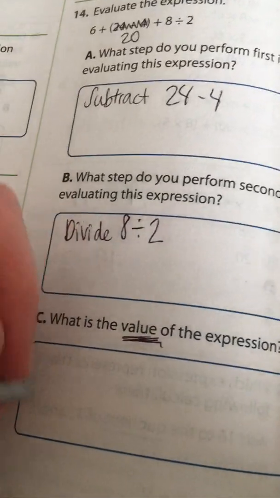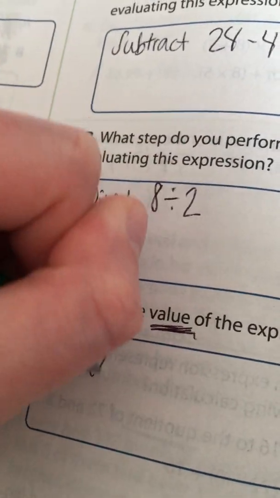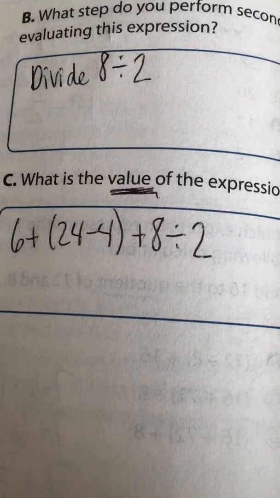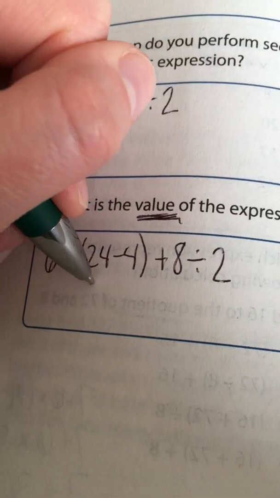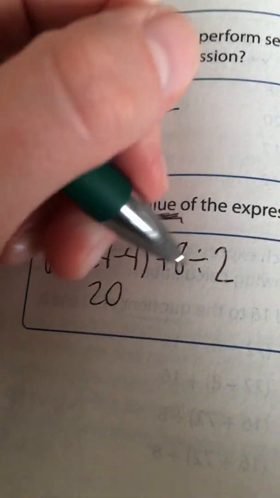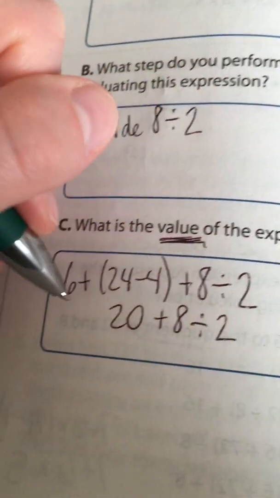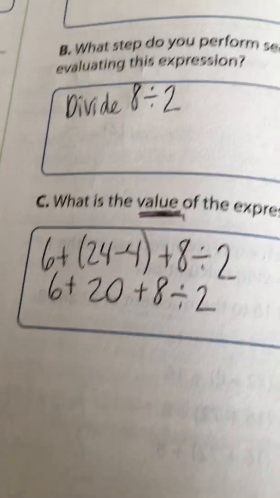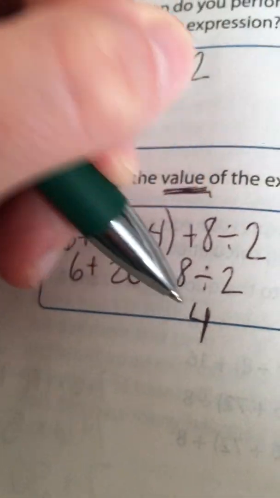Okay. So I'm going to write it down here. 6 plus 24 minus 4 plus 8 divided by 2 is what I'm solving. Okay, so I know I need to do my parentheses first. 24 minus 4 is 20. Now I'm going to go ahead and write all the rest of it, plus 8 divided by 2. Don't forget what's at the front, plus 6. Okay, now we talked about how I need to divide next. I'm going to do 8 divided by 2 next, which is 4.